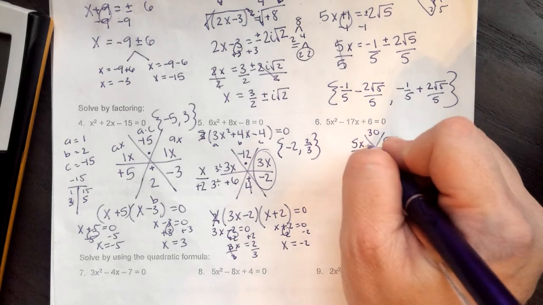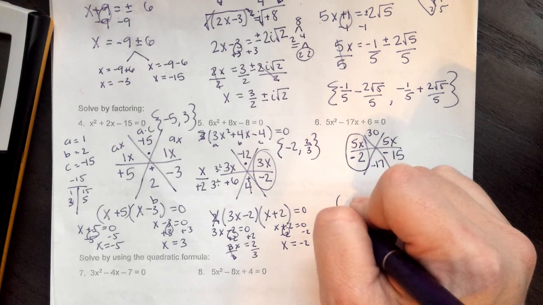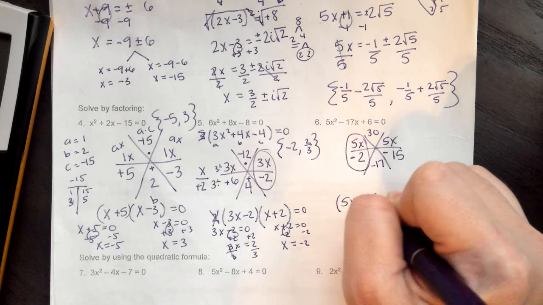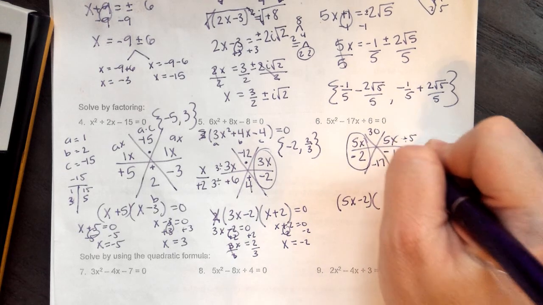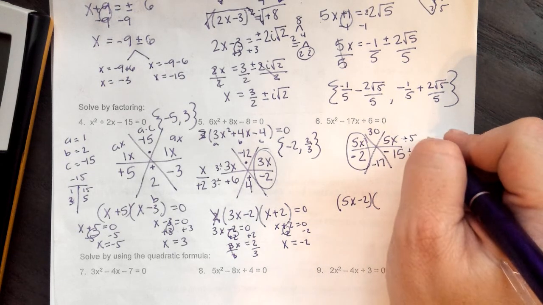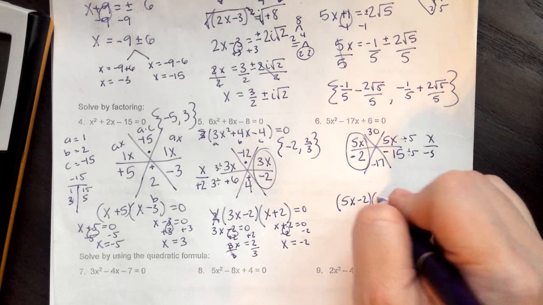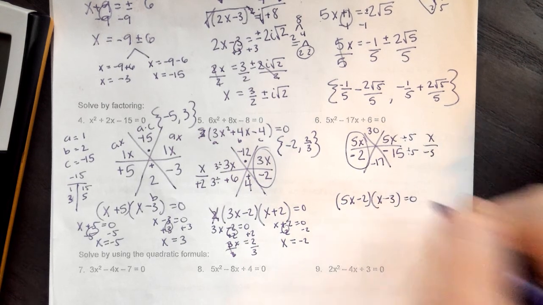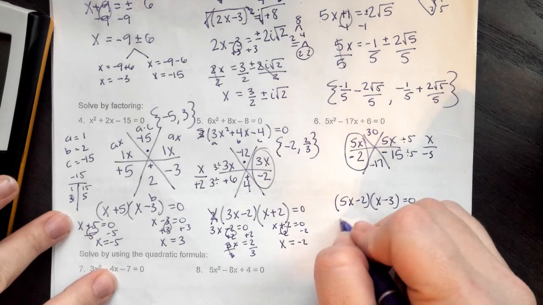Now 5 over 2 does not simplify, so that is one of my factors. But 5 does go into 5 and 15. So I end up with x over negative 3. And now I need to set both factors equal to 0.